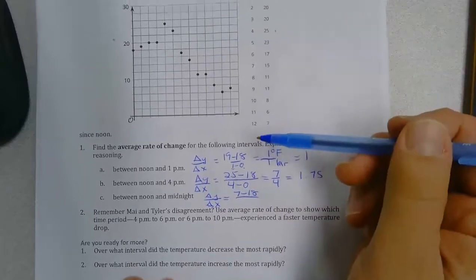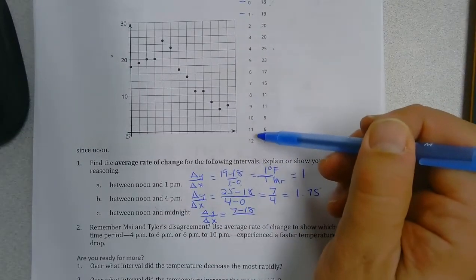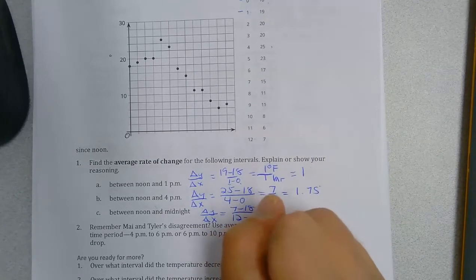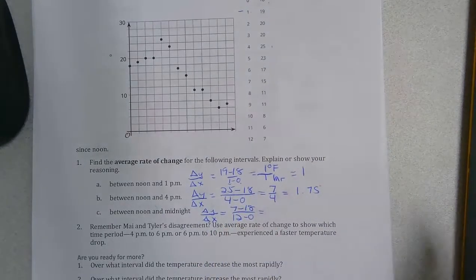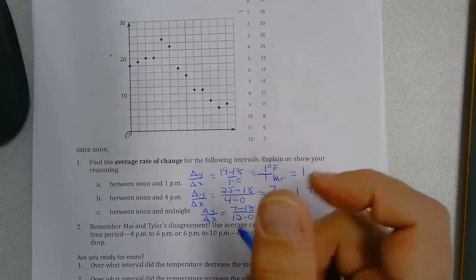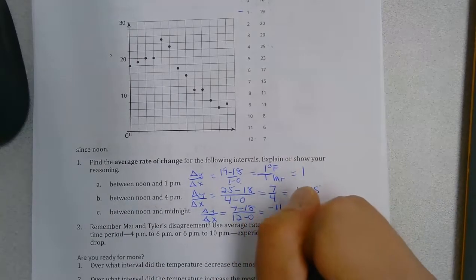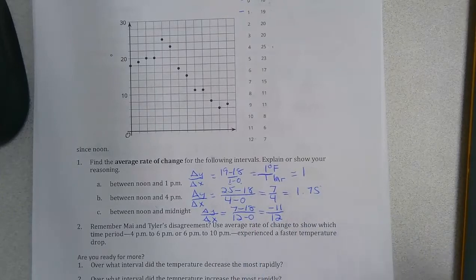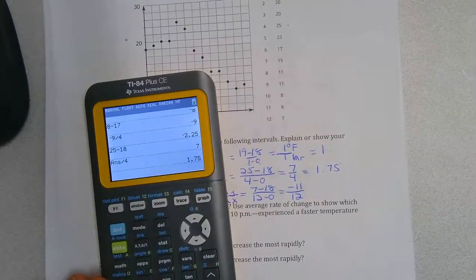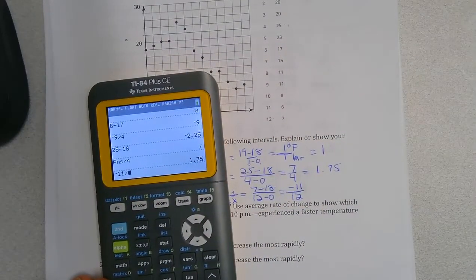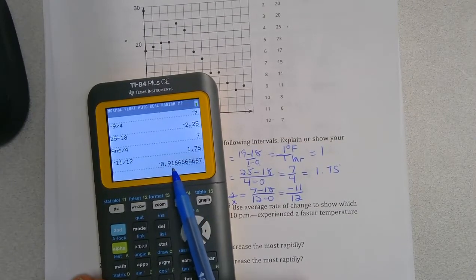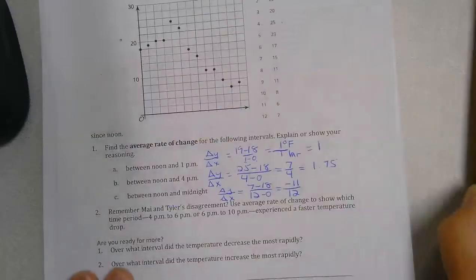And then the change in x would be 12 minus 0. So 7 minus 18 is negative 11 over 12, because 12 minus 0 is 12. And then to convert that to a decimal, negative 11 over 12 is about negative 0.92 degrees per hour.